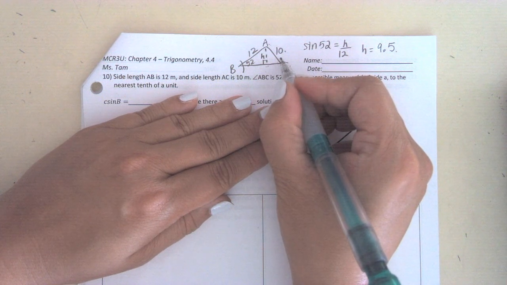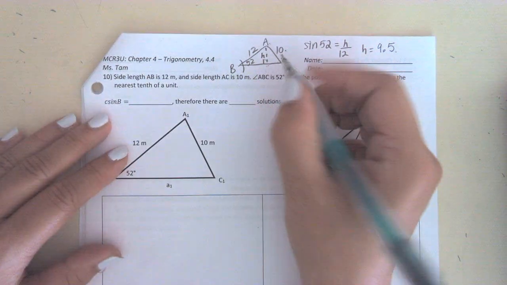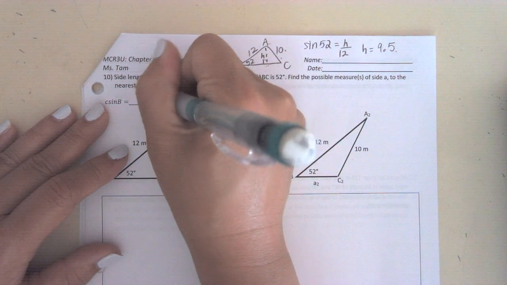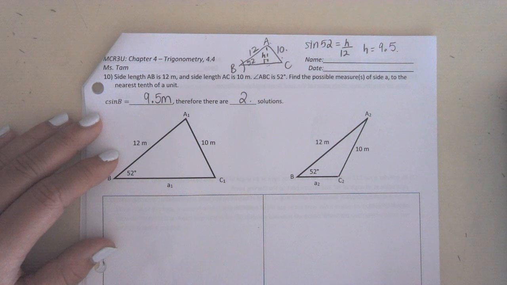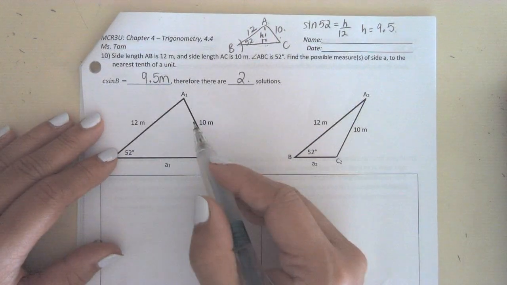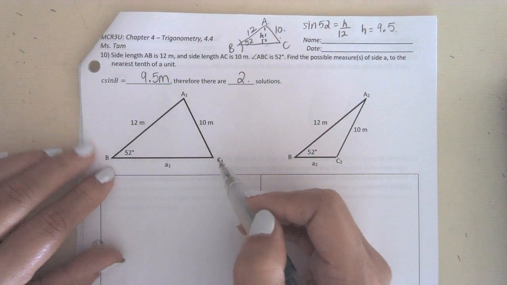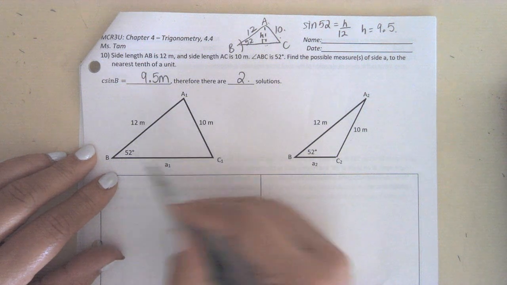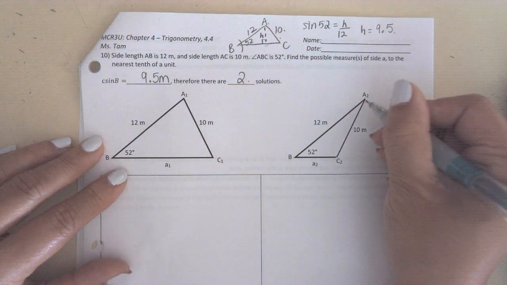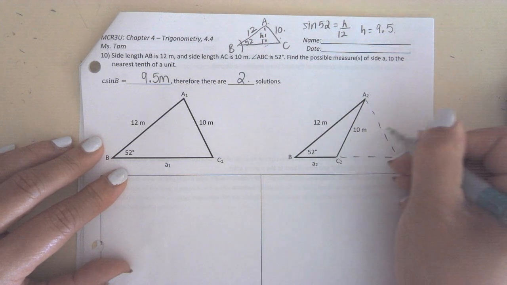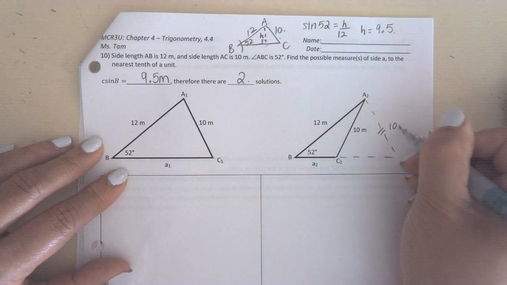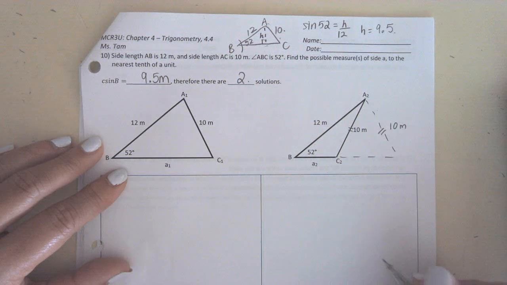How many solutions will there be? Two. So there's going to be two solutions here, which means that when I draw out this triangle, I could have one solution that looks like this. This is my original triangle. This is 10 meters. This is also 10 meters.